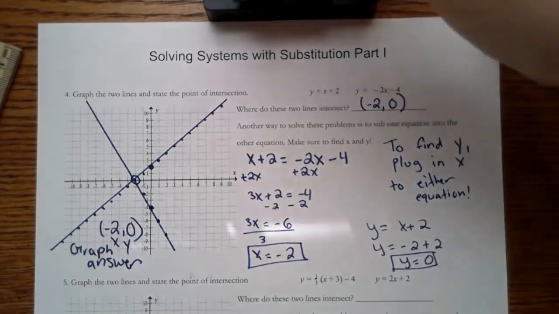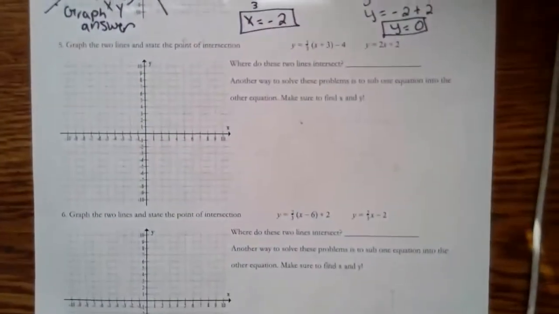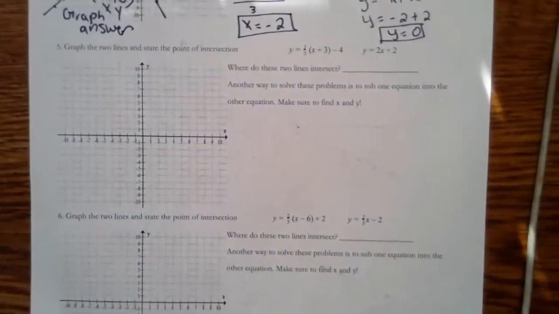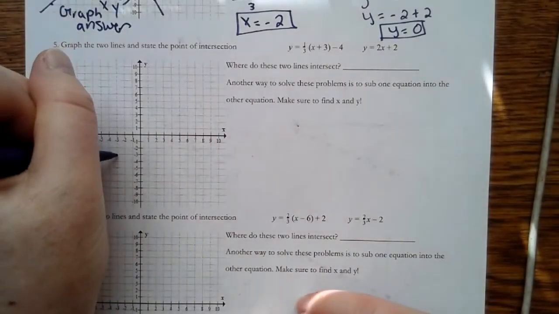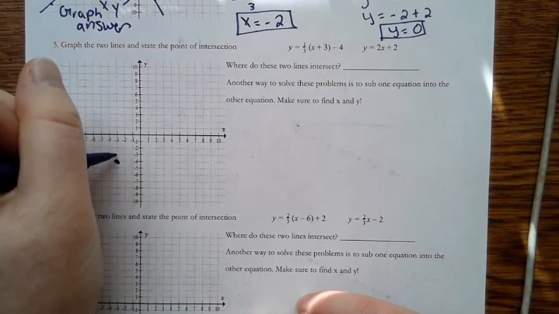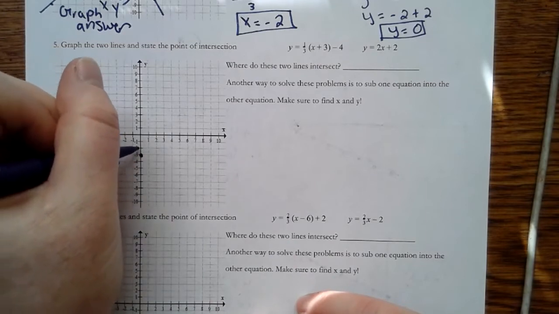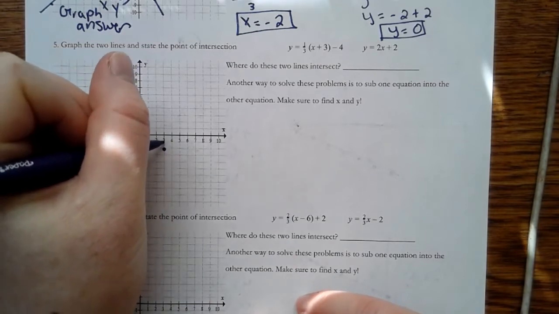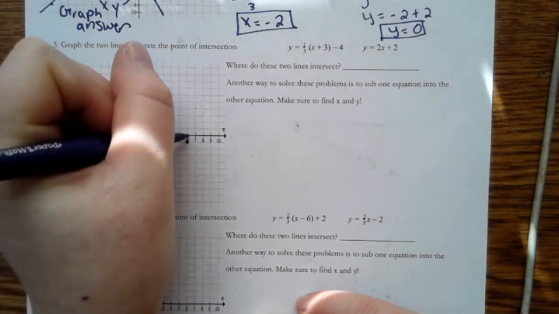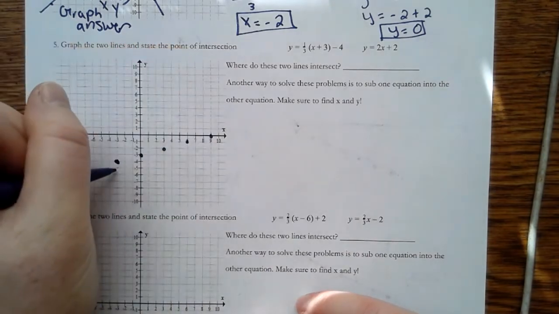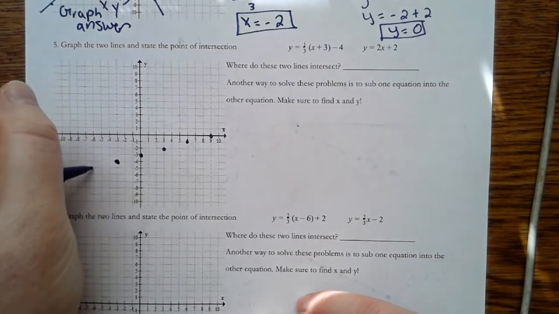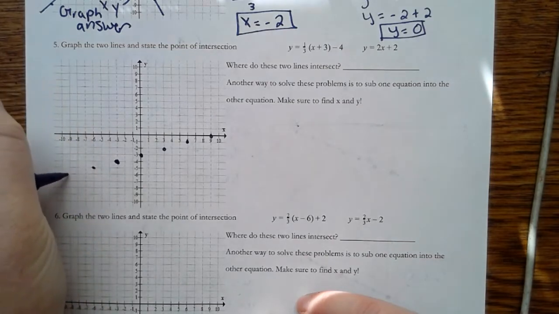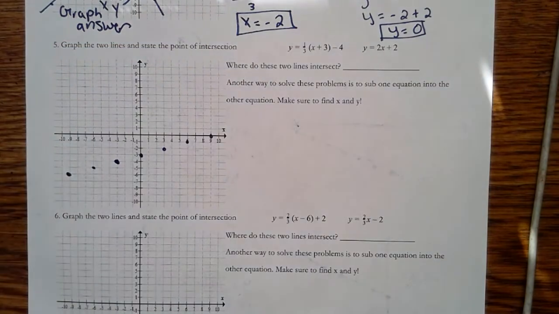Awesome. Let's move on to number 5. So step 1, I'm going to graph. So that's negative 3, negative 4. And I'm going to go up 1 over 1, 2, 3. Okay, so there's my one line.